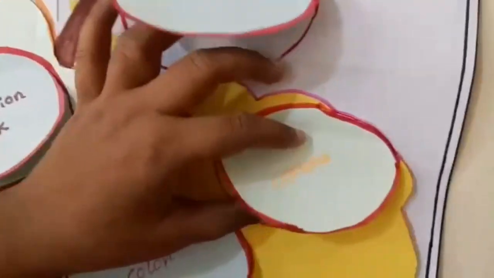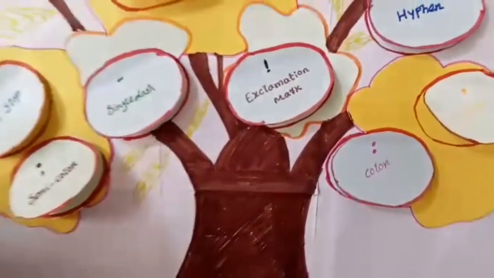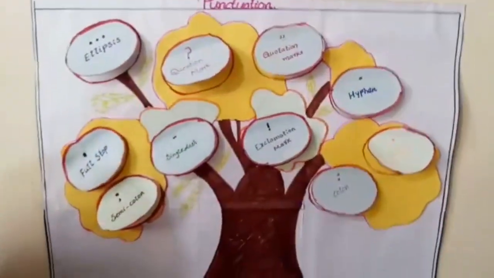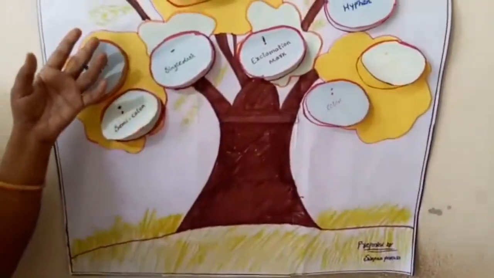Comma. When you use a comma, it separates items in a list. For example, we are using a comma in a sentence. That means to give a pause, we can use a comma. These are the generally used punctuation marks.